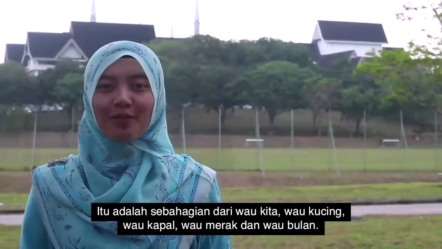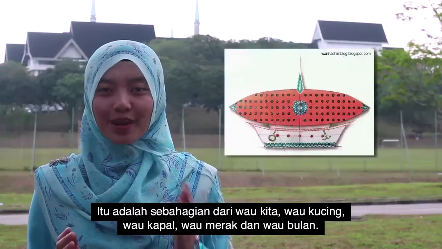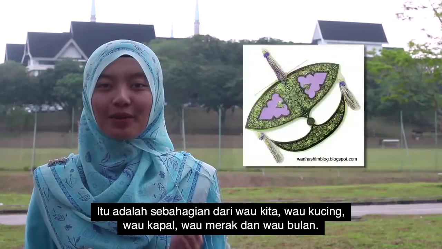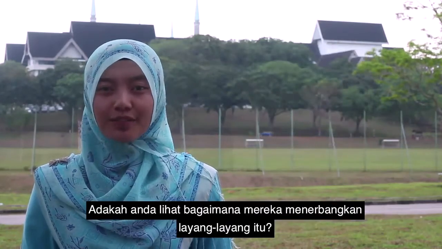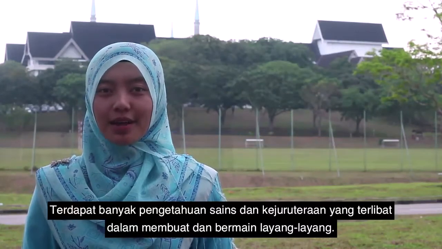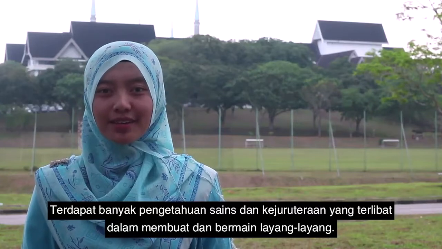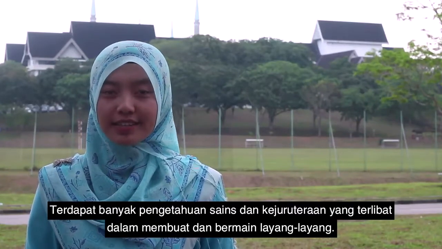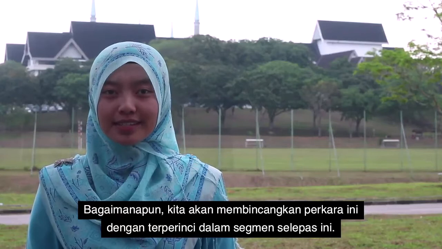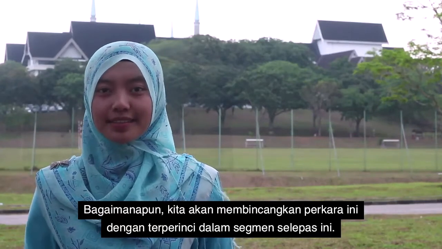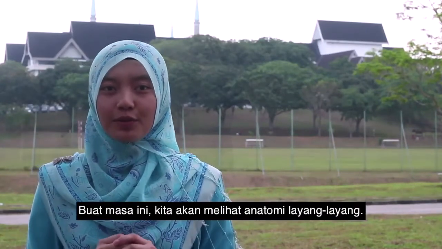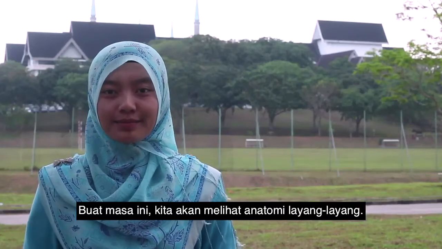Those were some of our wau: wau kucing, wau kapal, wau merak and wau bulan. Did you see how they fly the kite? There is a lot of science and engineering involved in the making and flying of kites. Anyway, we will discuss this in detail in the later segments. For now, we will look at the anatomy of the kite.